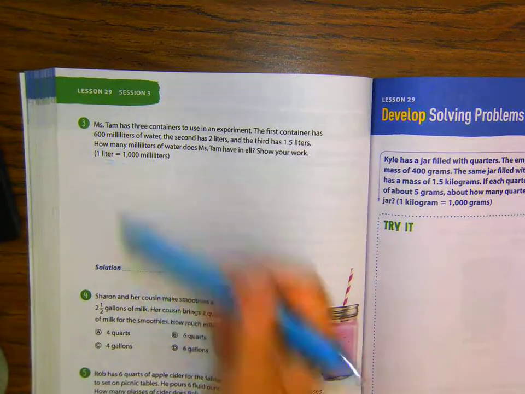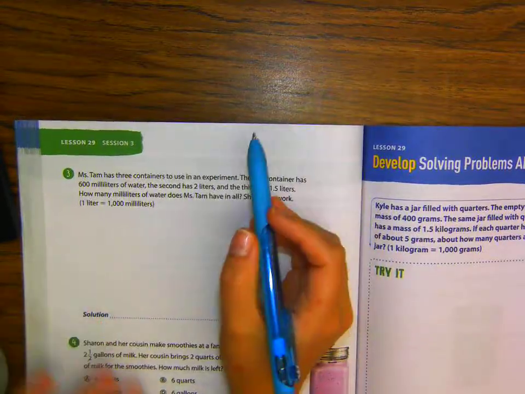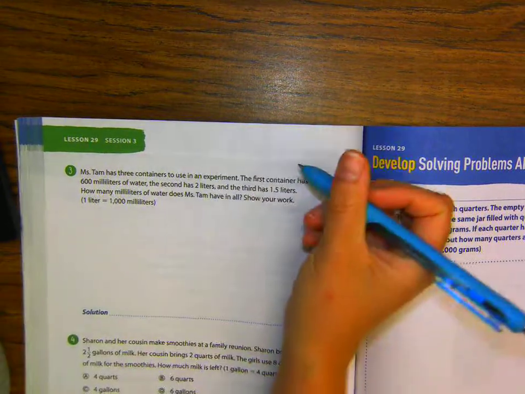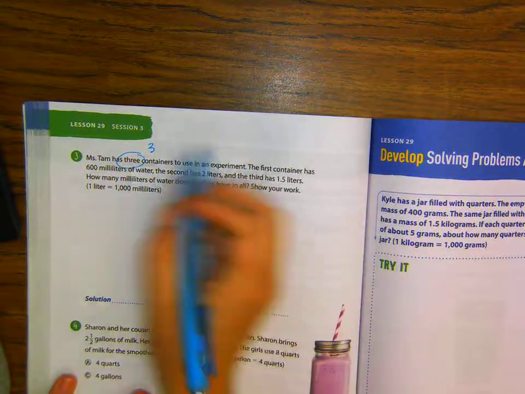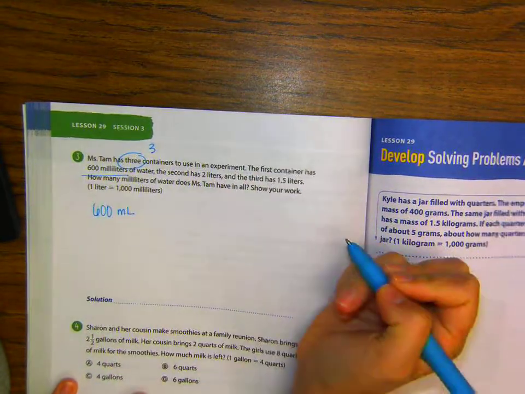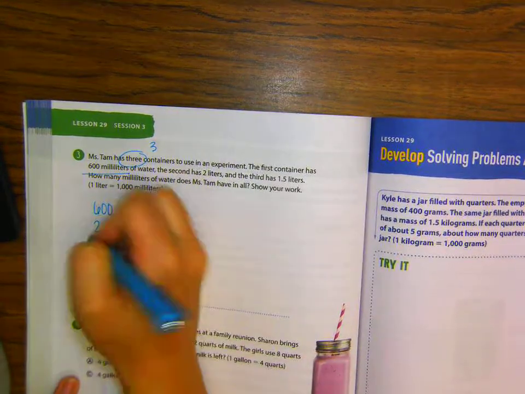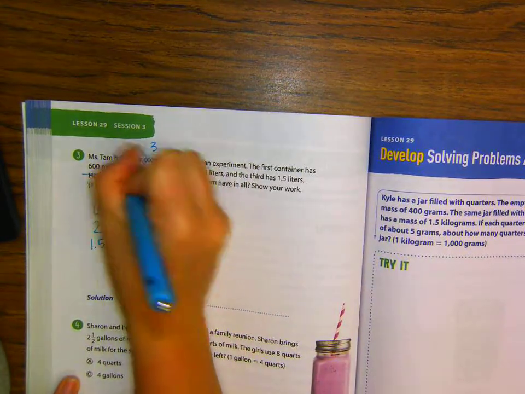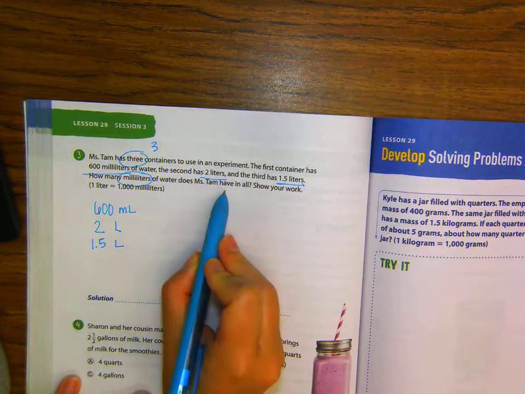Here we go. I'm on page 616 and I'm going to do number 3 with you guys. It says Miss Tam has 3 containers to use in an experiment. The first container has 600 milliliters of water. The second has 2 liters. And the third has 1.5 liters. How many milliliters, so they want our answer to be in milliliters, of water does Miss Tam have in all?